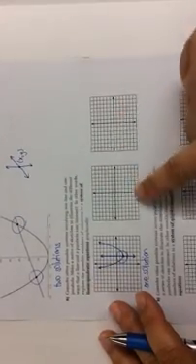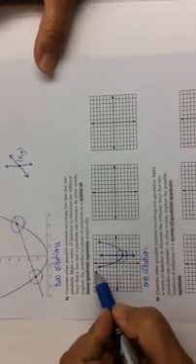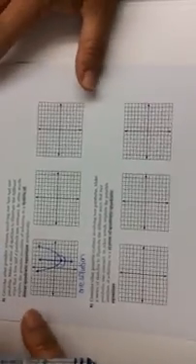So I want you to come up with two other ways to draw a system that involves a parabola and a line, and see if you can get different looking graphs. So that's part of your homework.